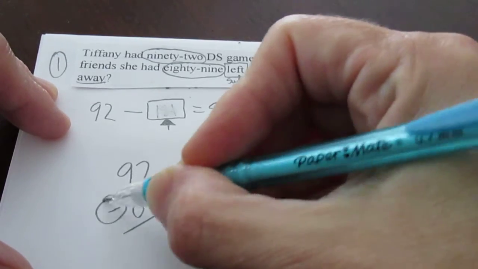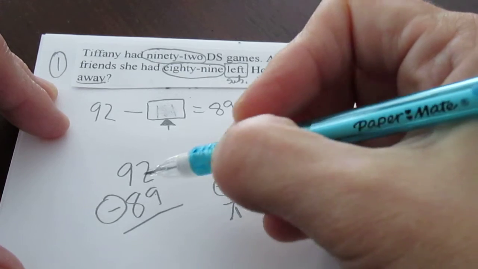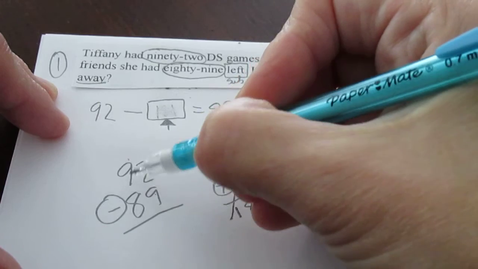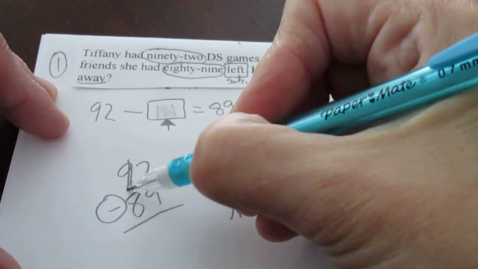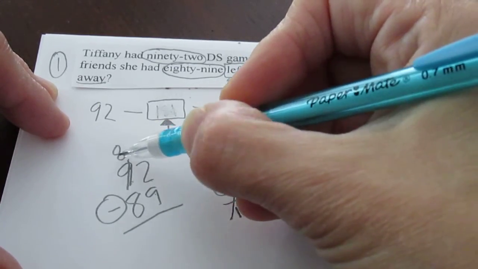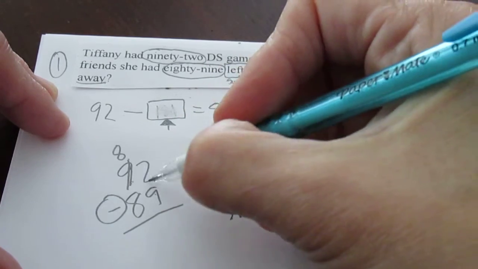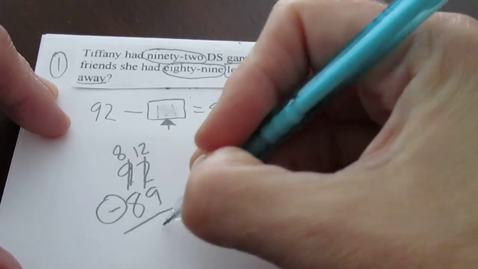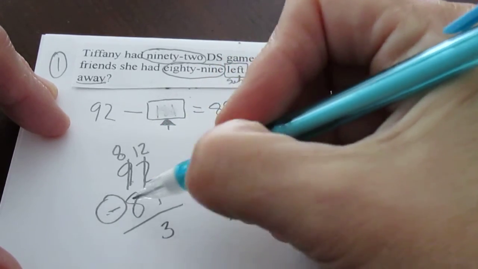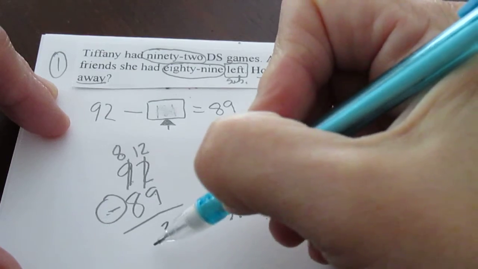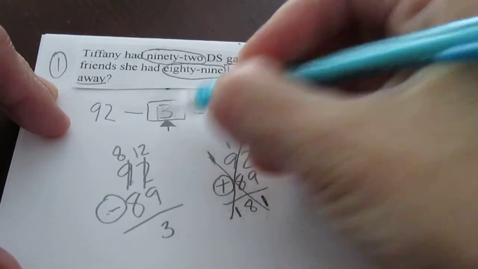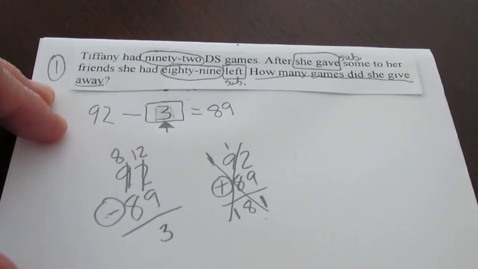2 take away 9. We can't do that, so we need to regroup. We go to the tens place. They have 9 tens. They're going to give us 1. That's going to leave them with 8. We take the 10 to the ones place, and we already had 2, so that gives us 12. 12 take away 9 is 3, and 8 take away 8 is 0, or nothing at all. I'm going to take the 3 and put it in the box and see if that makes sense. 92 take away 3 equals 89.